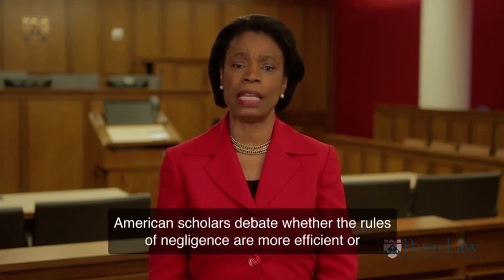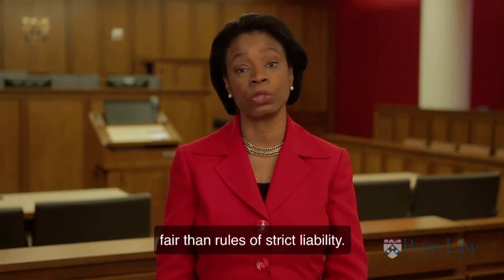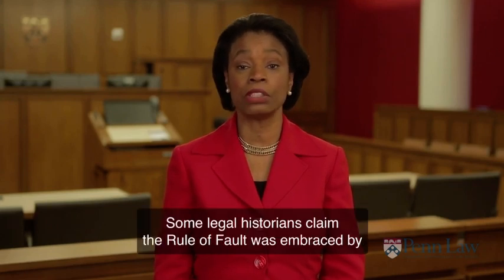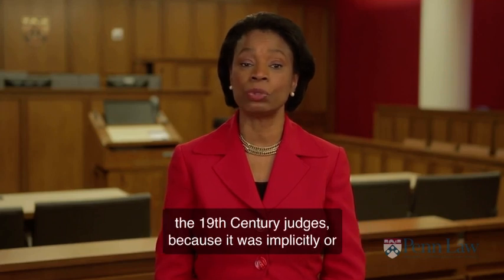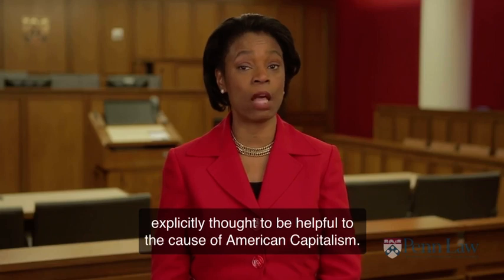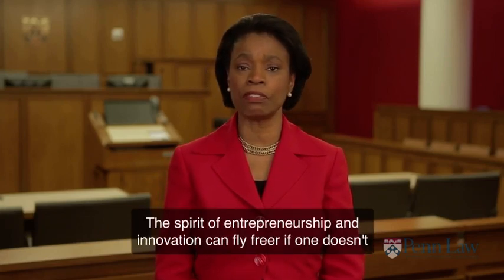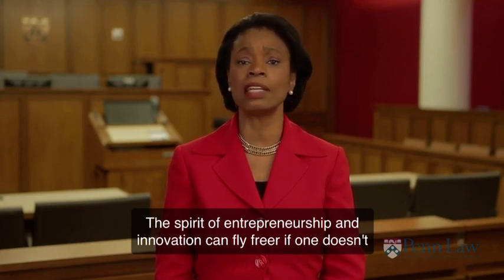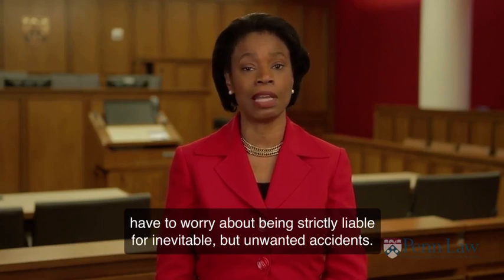American scholars debate whether the rules of negligence are more efficient or fair than rules of strict liability. Some legal historians claim the rule of fault was embraced by the 19th century judges because it was implicitly or explicitly thought to be helpful to the cause of American capitalism. The spirit of entrepreneurship and innovation can fly freer if one does not have to worry about being strictly liable for inevitable but unwanted accidents.